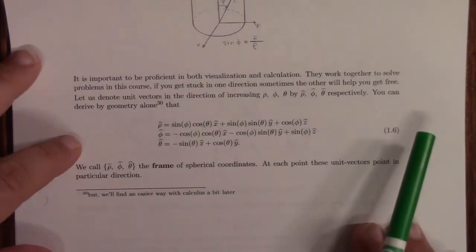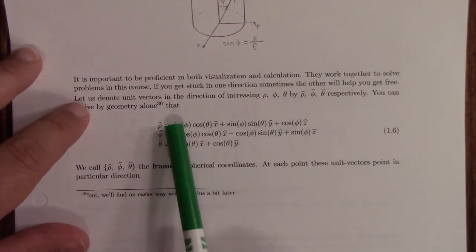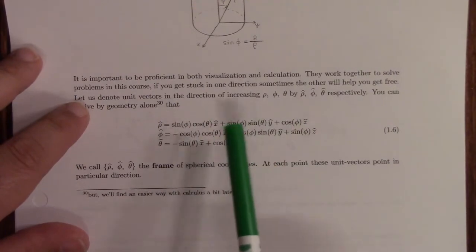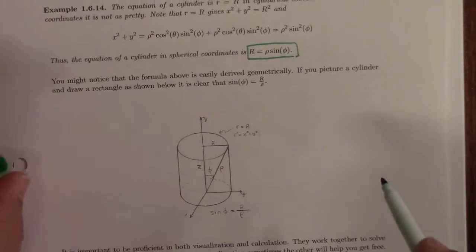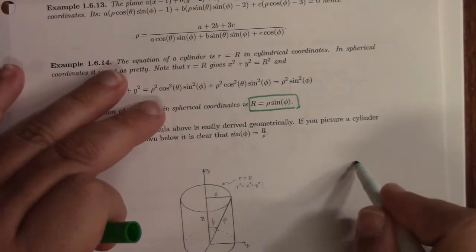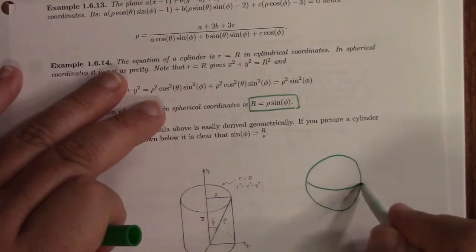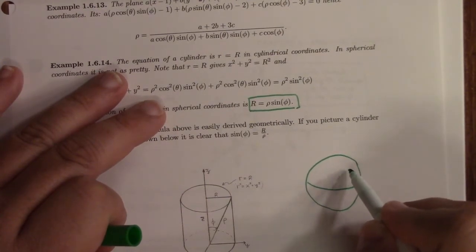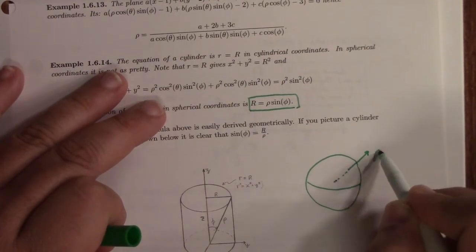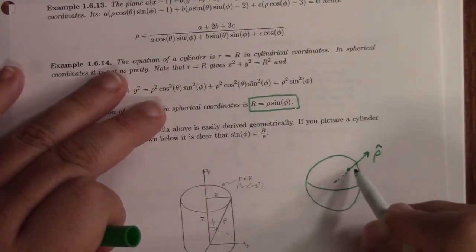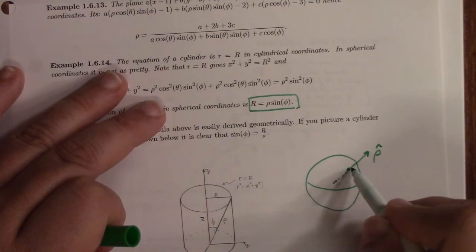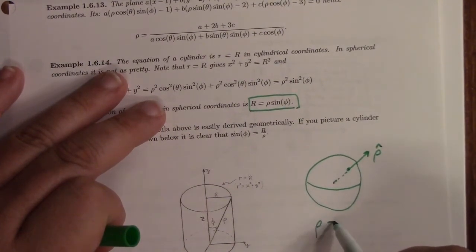Rho hat is actually kind of easy to understand if you just think about the unit sphere. If you take a point on the unit sphere, then the vector which points out to there is rho hat. Rho hat is the unit vector that points outwards from the unit sphere, but it's also the coordinates of the point on the unit sphere, since the unit sphere has radius 1.